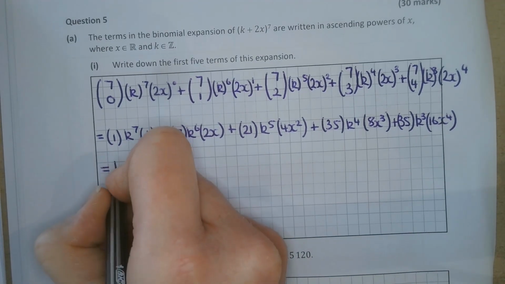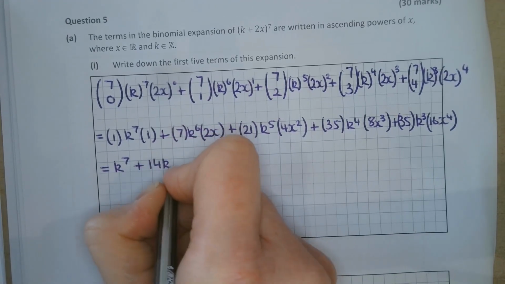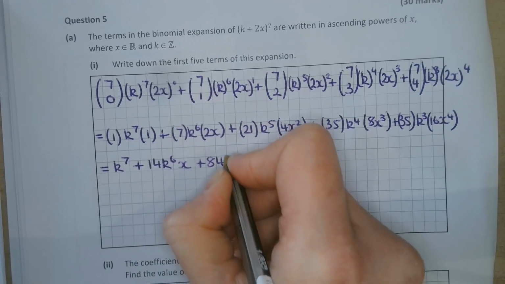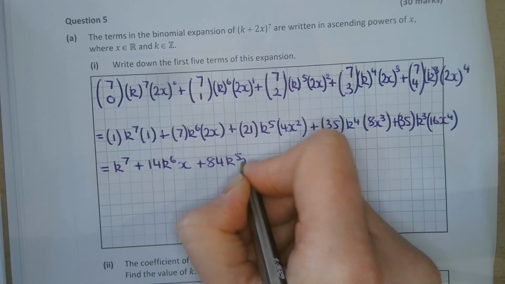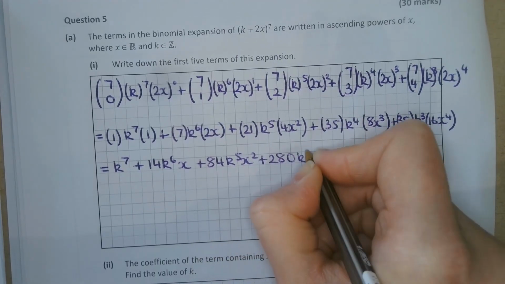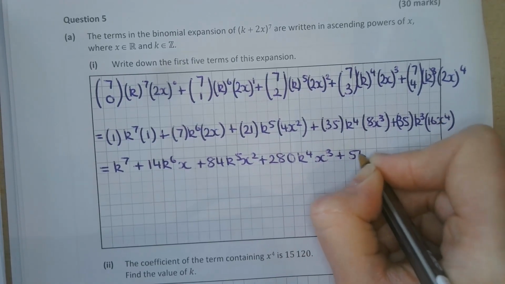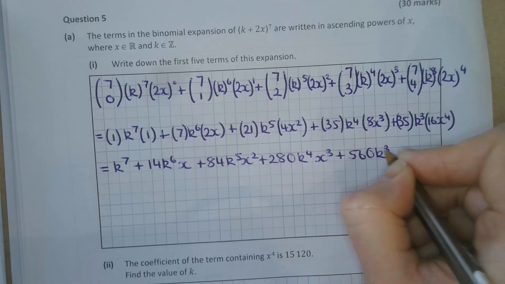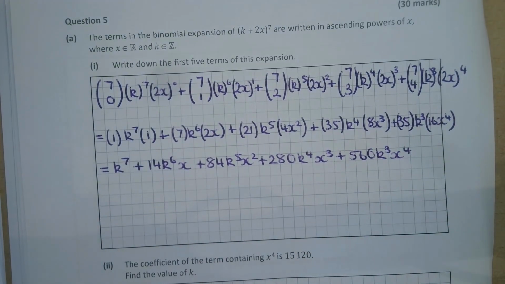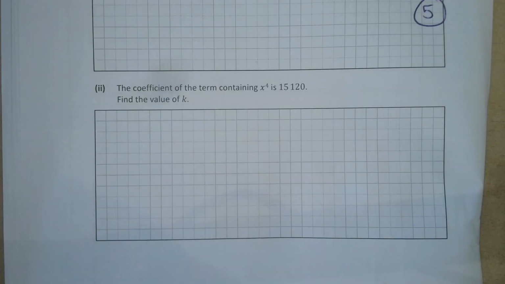Multiply out as much as we can, so we end up with k to the power of 7 plus 14 k to the power of 6 x plus 84 k to the power of 5 x squared plus 280 k to the power of 4 x cubed plus 560 k to the power of 3 x to the power of 4. Well, that's our first 5 terms in the expansion, and that was worth 5 marks.